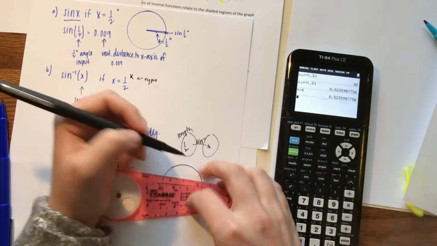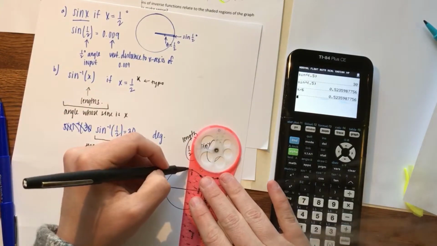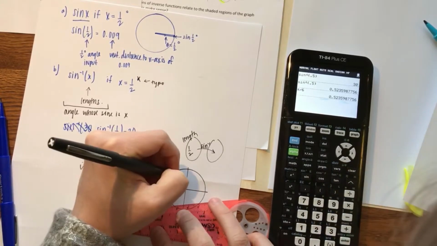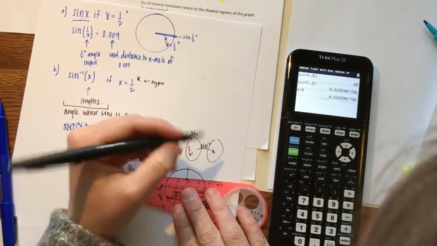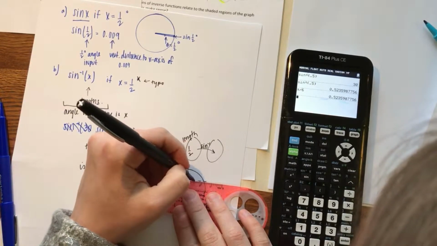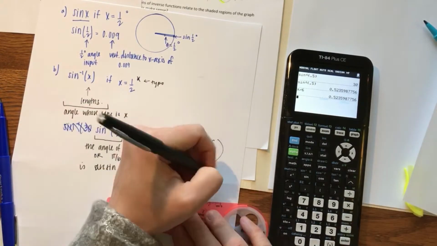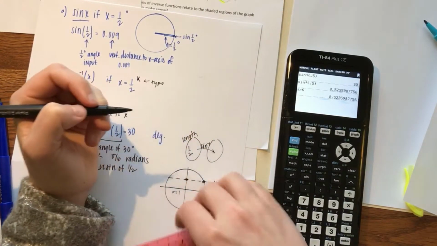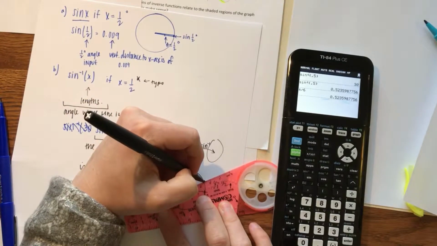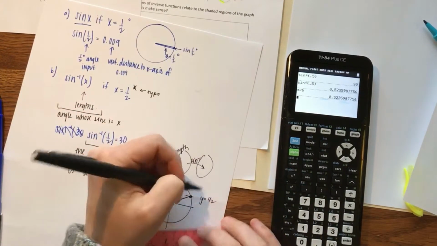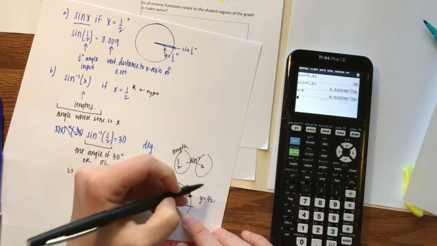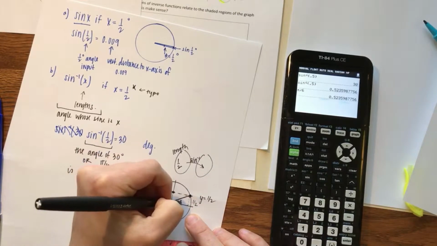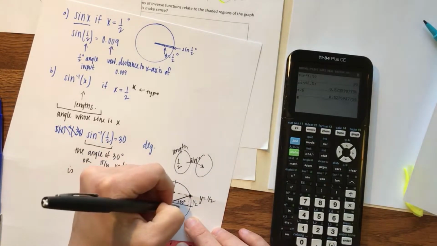I actually have two places where that could be. So let's be careful in our solution. 1/2, if my radius is 1, 1/2 is right here. So my y value, y equals 1/2, occurs right here, right? There are actually two solutions to this equation. So here, when I have an input of 1/2, my output is this angle of 30 degrees or pi/6.